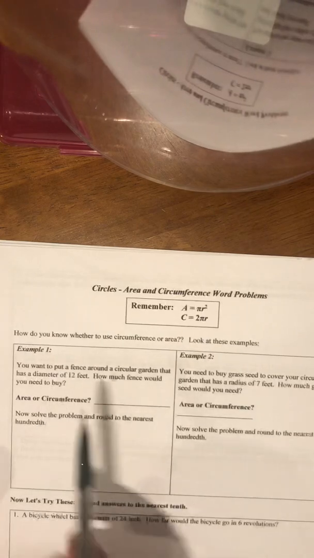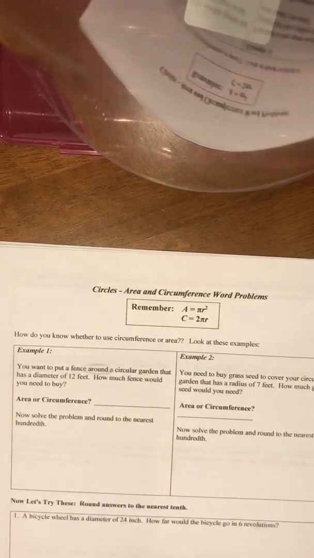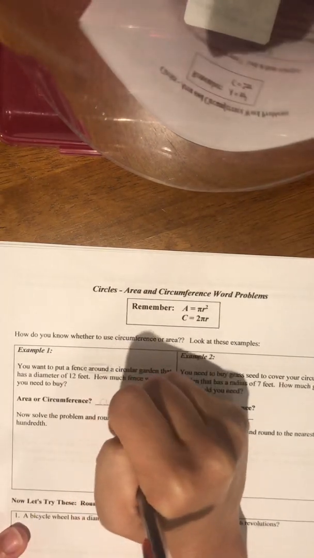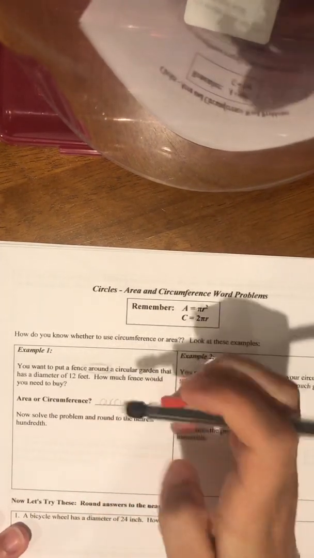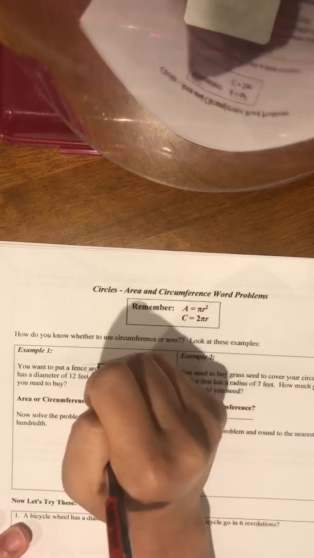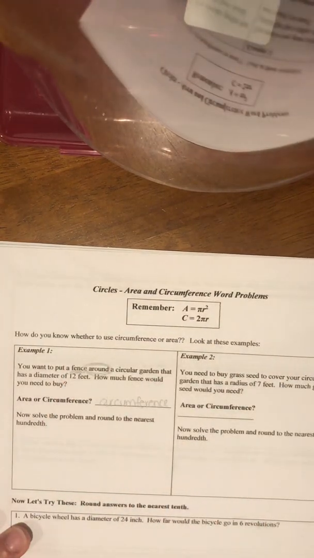So if we look at the first example, you want to put a fence around a circular garden that has a diameter of 12 feet. How much fence would you need? So in general, if you're trying to go around the outside of a circle, that's going to be circumference. Anything around, a fence, if they say around the perimeter, because perimeter is the same thing as circumference in a circle. So now we solve it.